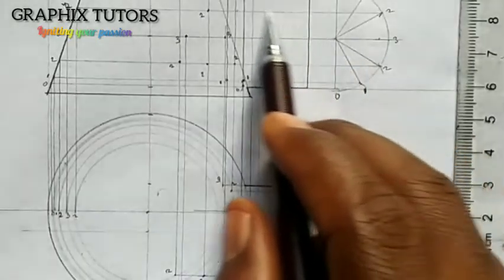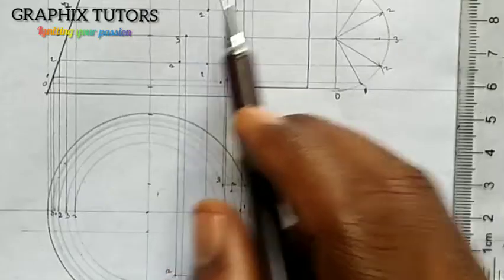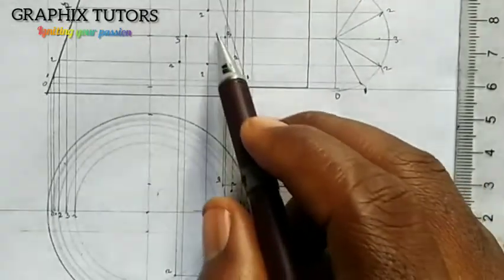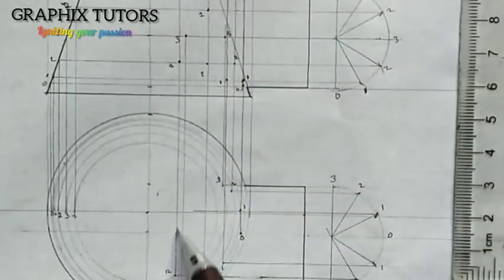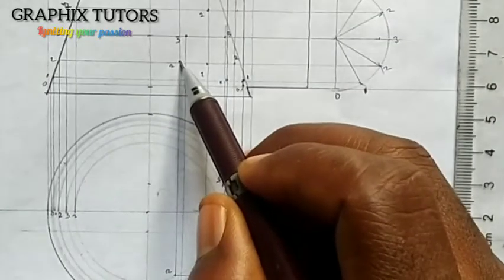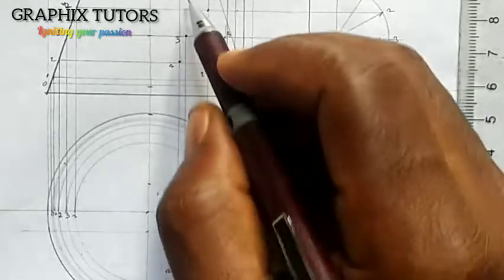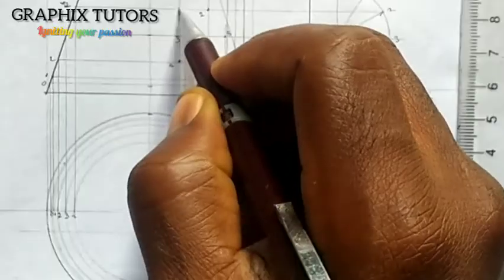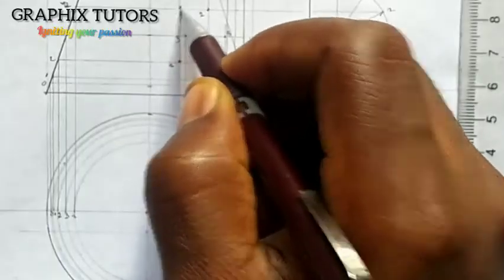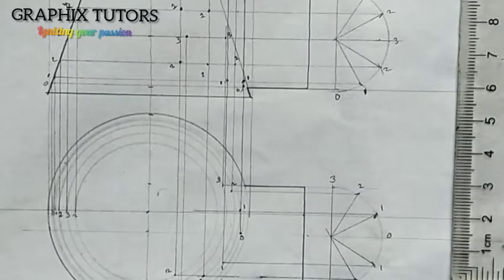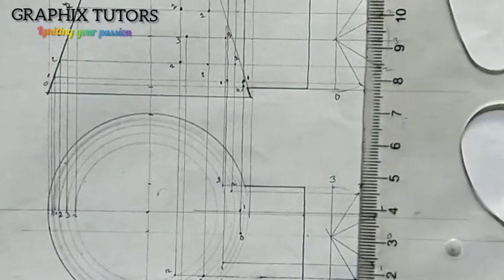Then the next 2 again is this, which is here. Line 2. These 2. And the next 2 is here also. Next 2 here too.